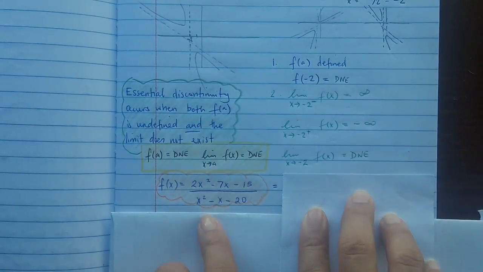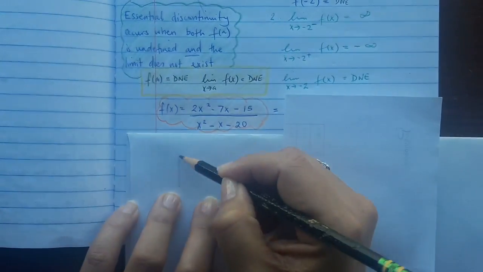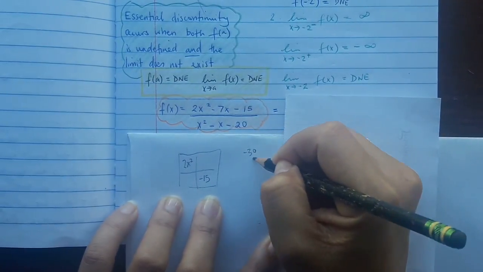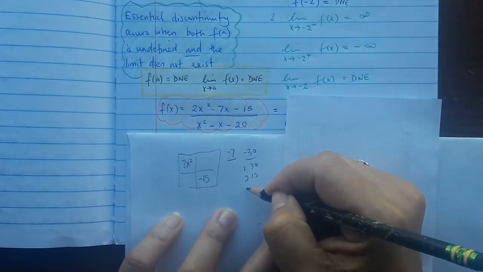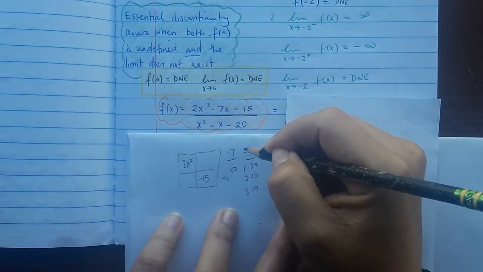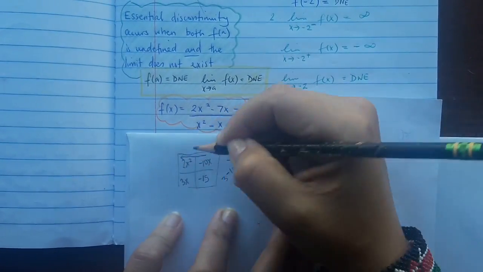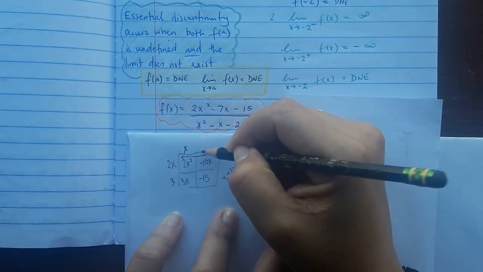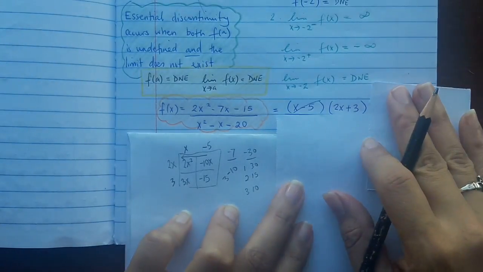Alright, so again, I'm going to factor out and see if I can cancel some stuff out. So I'm going to do the box method. First term in the first box, last term in the last box. Then 2 times 15 is -30. Find two numbers that multiply to -30 and add to -7. That's 3 and 10. And it's going to be -10, +3. Order does not matter. Greatest common factor, which is 2x. So that means it has to be x on the top. And that has to be 3. And that has to be -5. And check the last box. Perfect. So it simplifies to that.